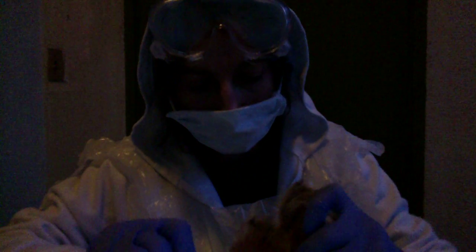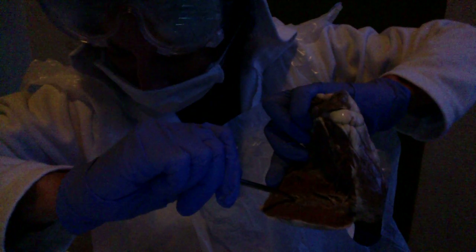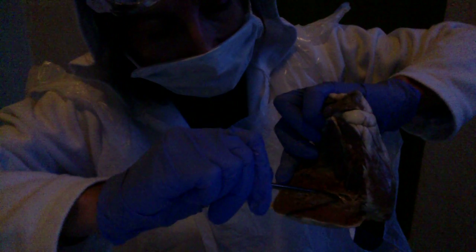The left side here, the interior, there we go. Trying to get some light there. There we go. The bicuspid valve, the trabeculae carneae are in this area. The bicuspid is in this area. The tricuspid is in the right area of here. The chordae tendineae here.